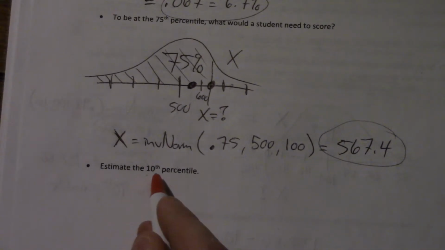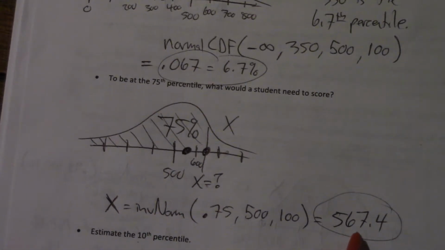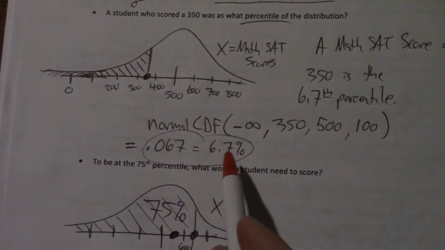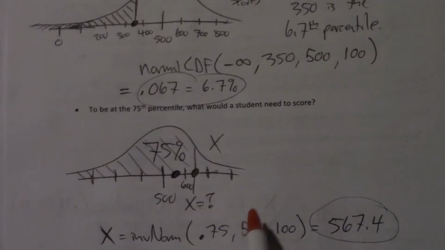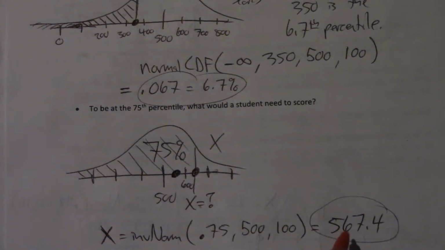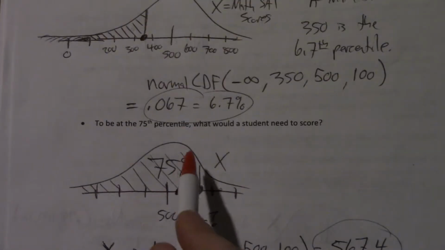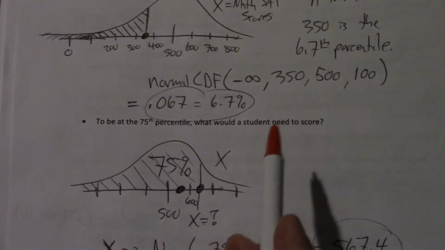So then one more, let's estimate the 10th percentile. So 567 is the 75th percentile, 350 is the 6.7th percentile. It should be somewhere between 350 and 567. And we can even do a little bit better because we know that 500 is the median as well as the mean, which means it's also the 50th percentile. So our score should be between 350 and 500, more towards the 350.